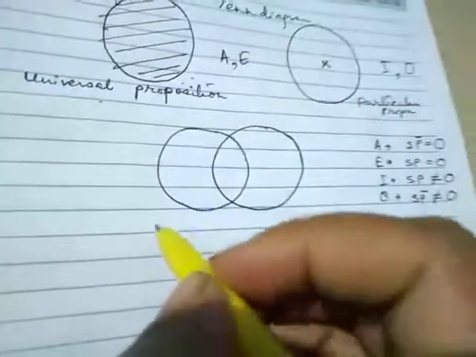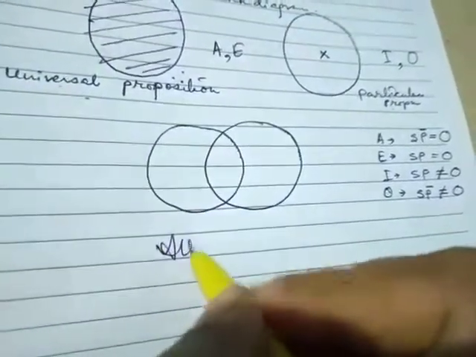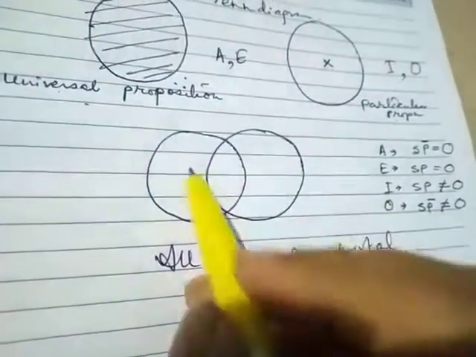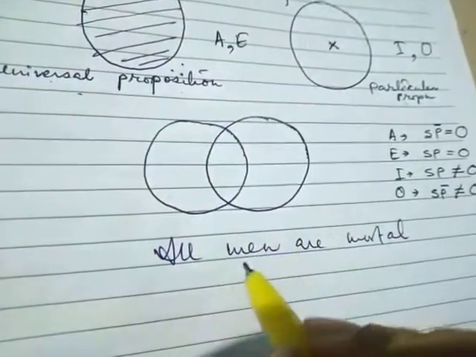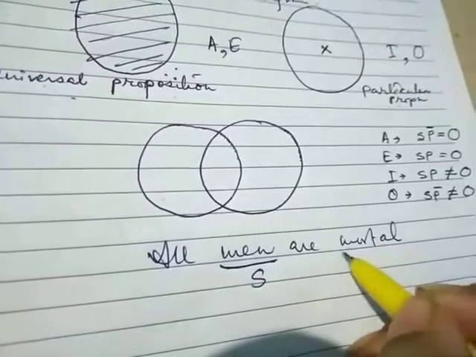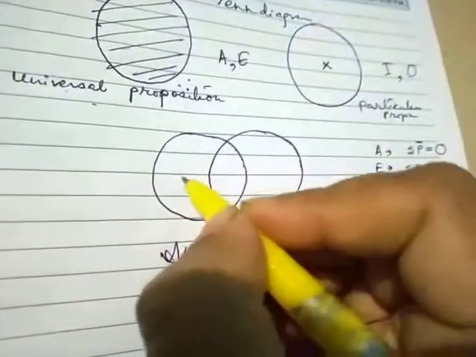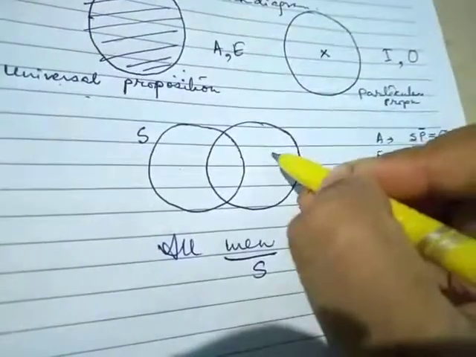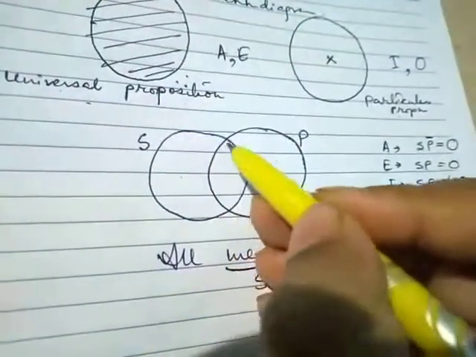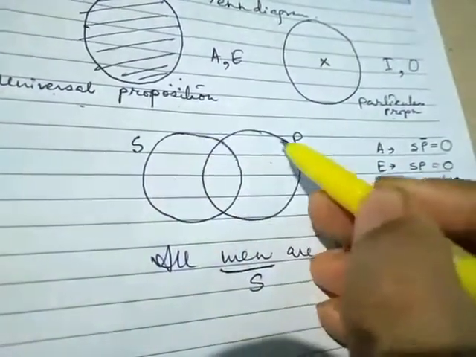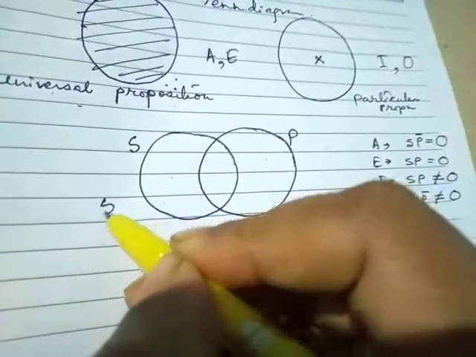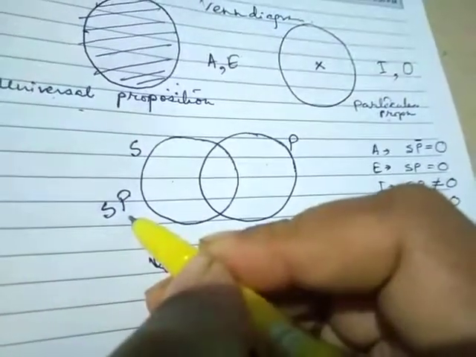Now, suppose this proposition is: all men are mortal. For each term, we will use a symbol. Man is the subject, and mortal is the predicate. So this circle is for the subject S, and this circle is for P. Outside the circle, we can write SP.